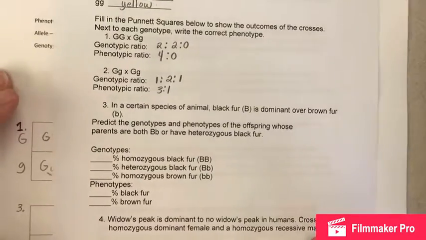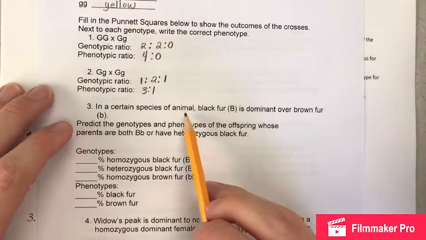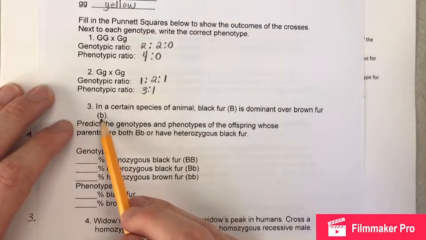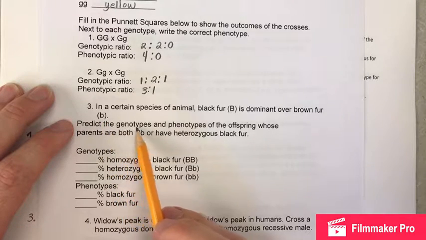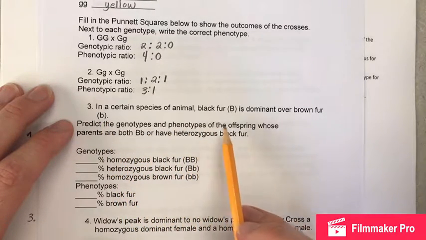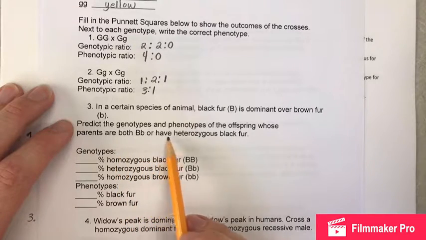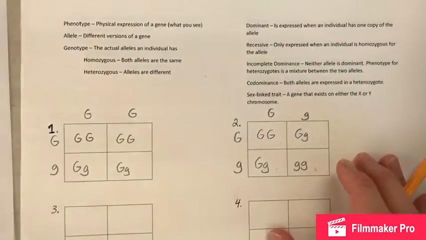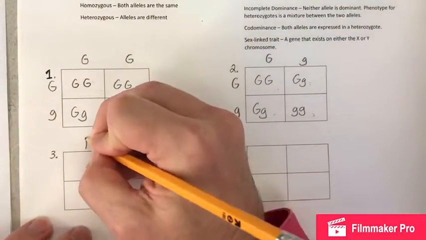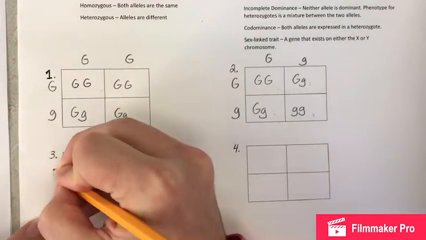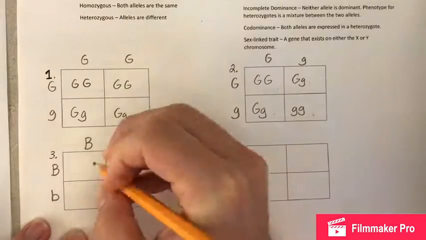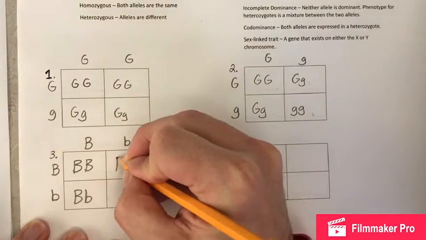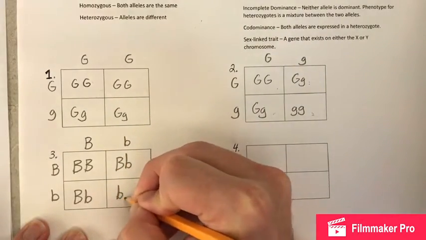We're now going to look at a different type of trait here. In a certain species of animal, black fur, capital B, is dominant over brown fur, a little b. We want to predict the genotypes and phenotypes of the offspring whose parents are both big B, little b, or have heterozygous black fur. Okay, so we can do this cross here, and we'll do it here in number 3. Both of our parents are heterozygous, and we can do our quick cross, get our big B, big B, big B, little b, big B, little b, little b, little b.